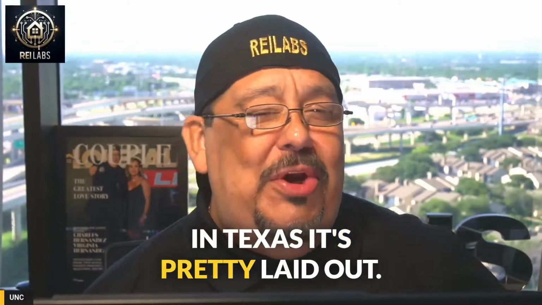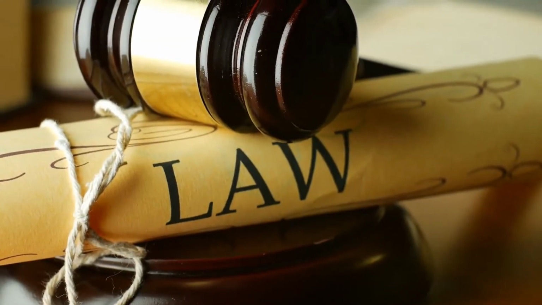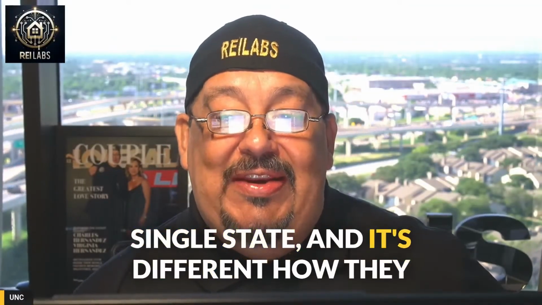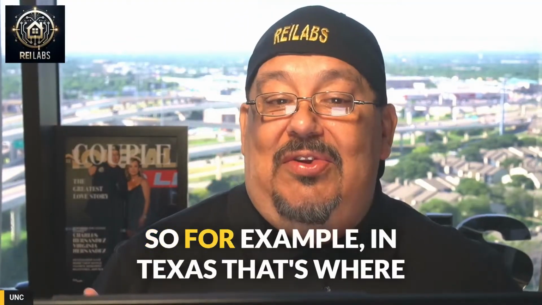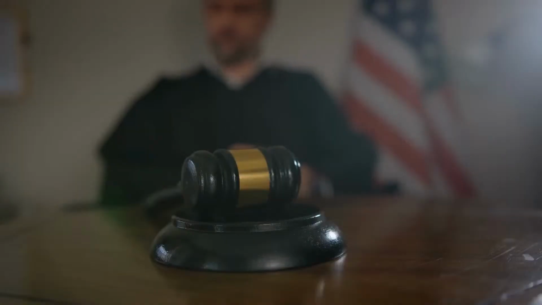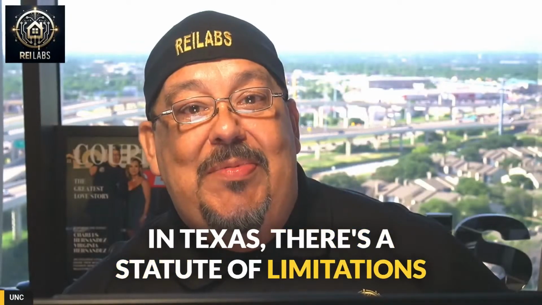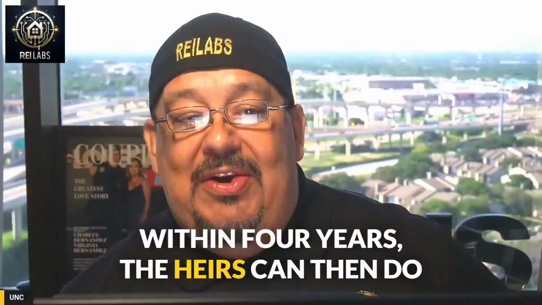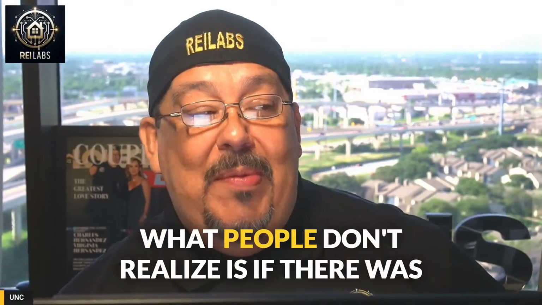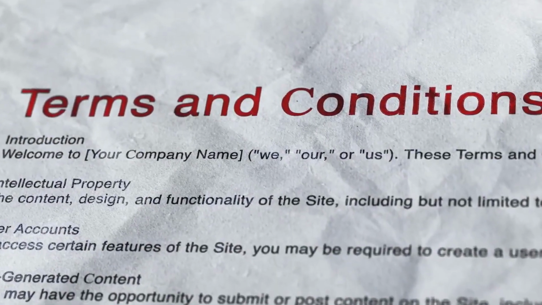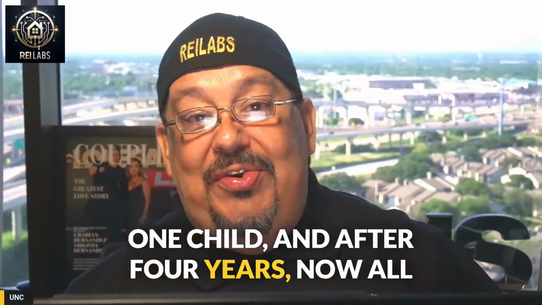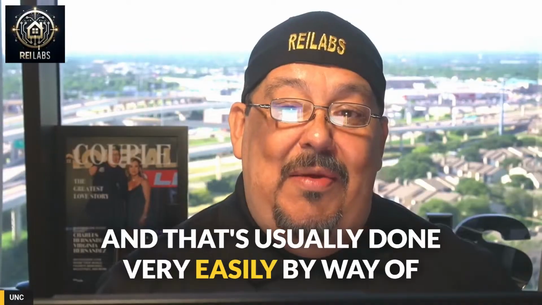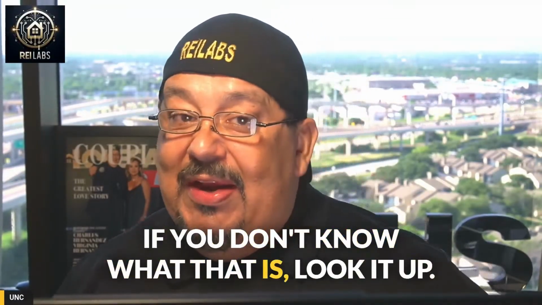And all states have similar but different succession guidelines. In Texas, it's pretty laid out. We actually have a cheat sheet that we can go by, and I want to say all states have that. But again, it's different for every single state, and it's different how they acquire the vesting. So, for example, in Texas, that's where I'm out of, there's a statute of limitations on the will. So if there's a will and it wasn't probated within 4 years, the heirs can then do an affidavit of heirship. What people don't realize is if there were 4 children and everything was left to one child, after 4 years, now all 4 can get vesting on that property. And that's usually done very easily by way of affidavits of heirship. If you don't know what that is, look it up.